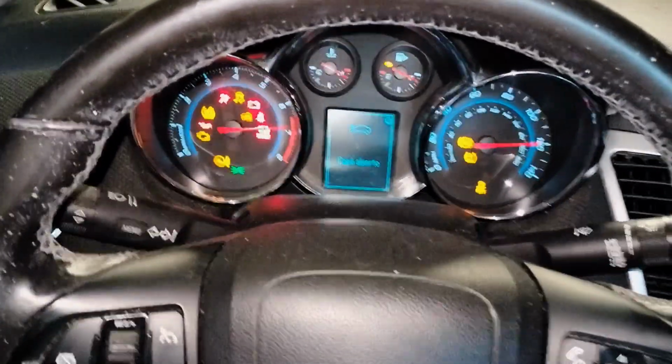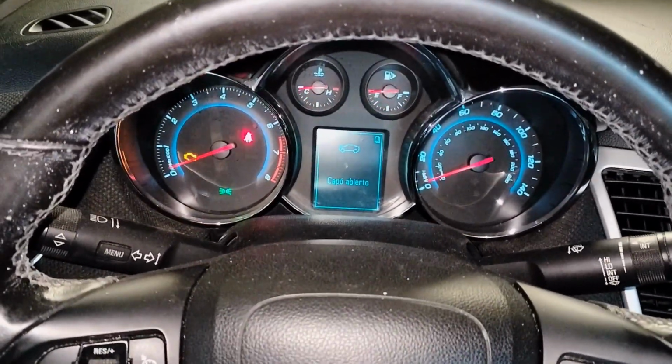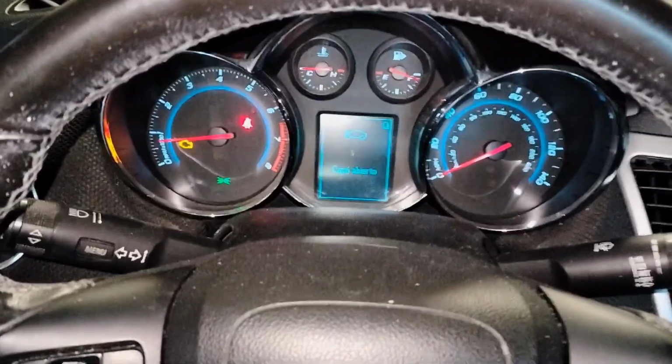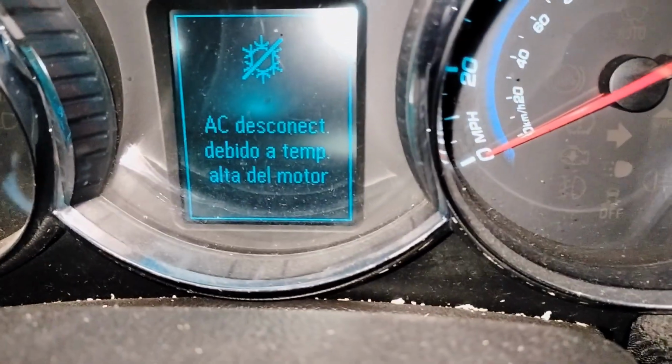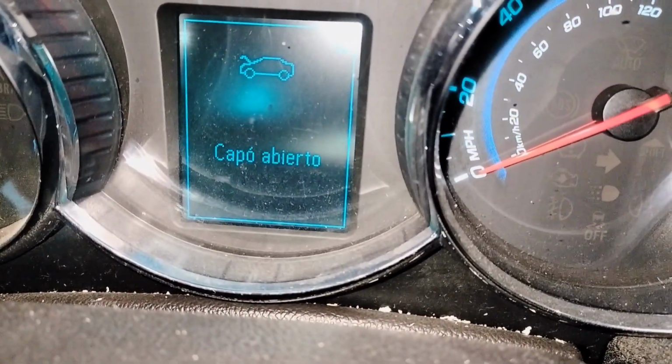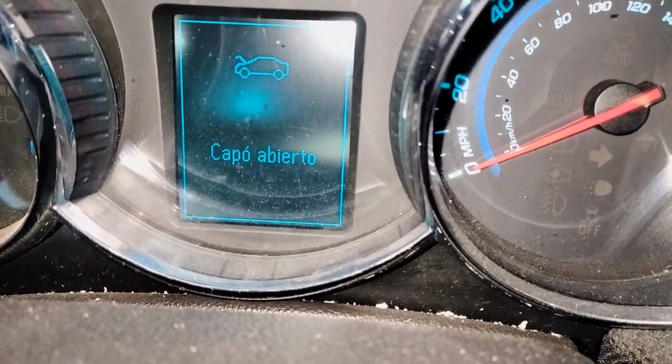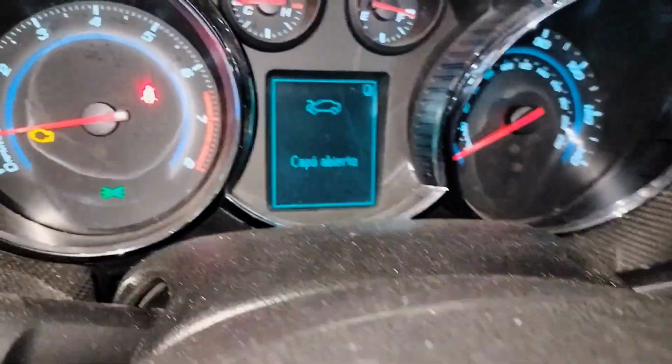Complains that it has the cooling fan on high speed. This one is in Spanish, but it basically says that AC disconnect due to high temperature on the engine. That's what it actually says. Got the check engine light on. So let's go to the engine bay and see. So that's what we have.